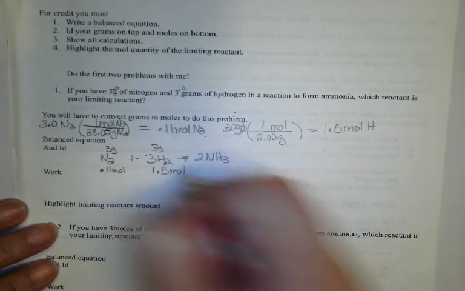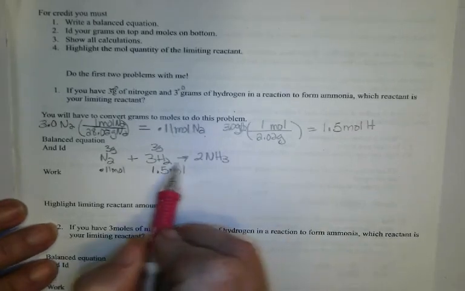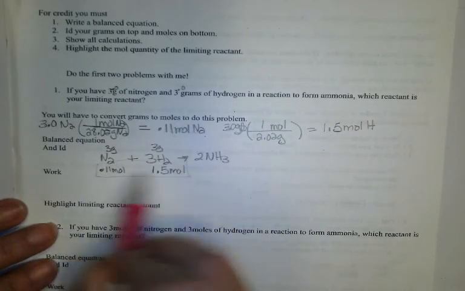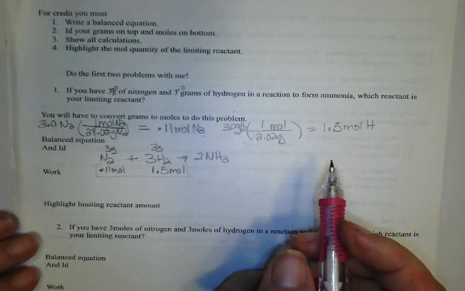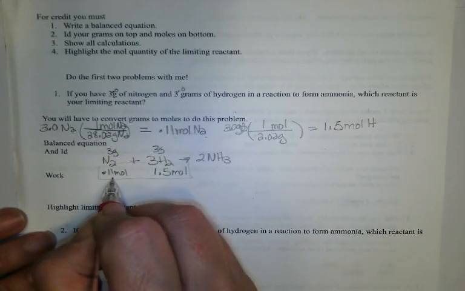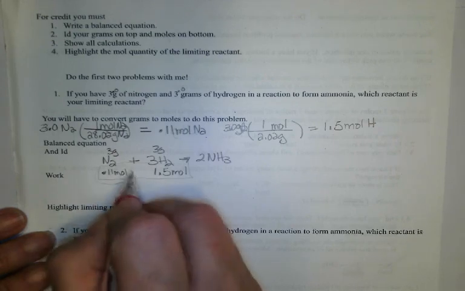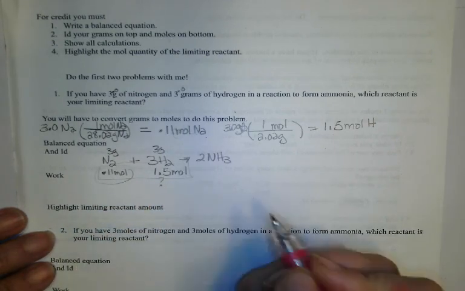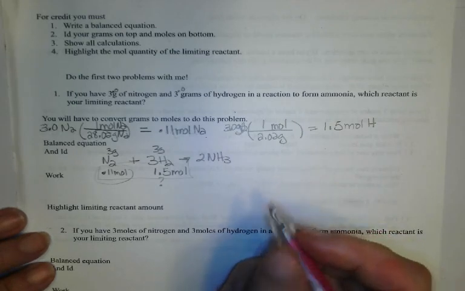1.5 moles. Now, here's our question. I have 2 reactants in moles. Which one's going to run out first? So this is our question. If I have this many moles of nitrogen, I'm going to pick this one. How much hydrogen will I actually use up?